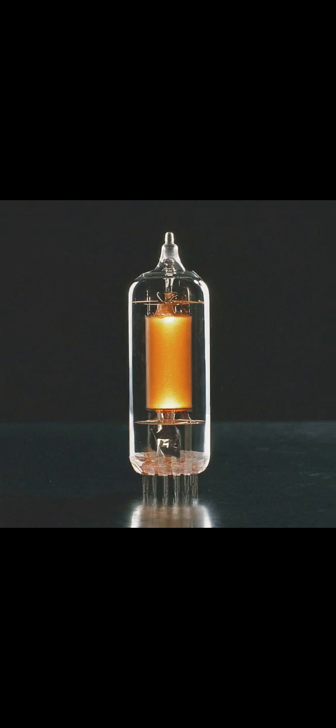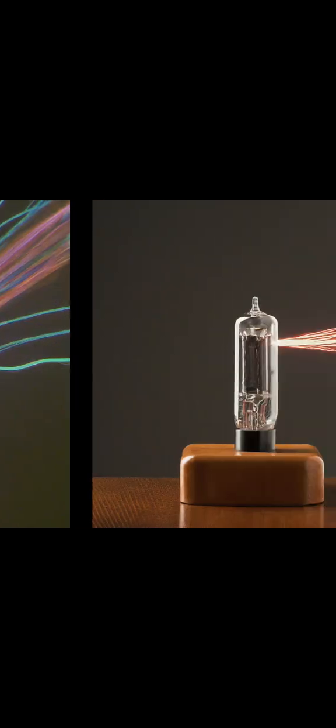Cathode ray tubes, CRTs. 11. A CRT is a type of vacuum tube that uses cathode rays to create images. 12. CRTs were commonly used in television sets, computer monitors, and oscilloscopes. 13. The basic components of a CRT are an electron gun, a focusing system, a deflection system, and a phosphor screen. 14. The electron gun emits a beam of electrons.